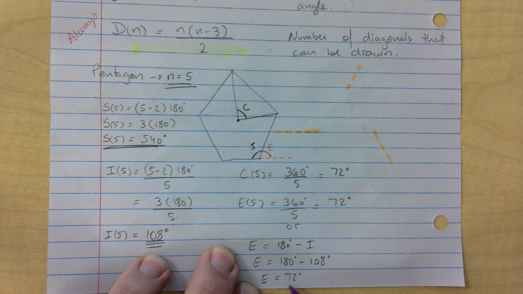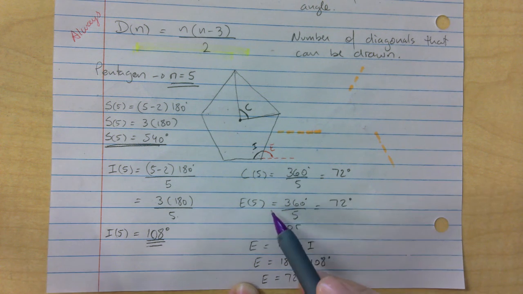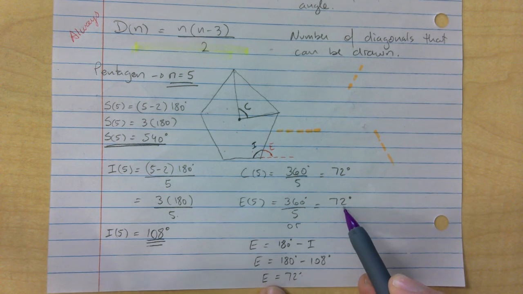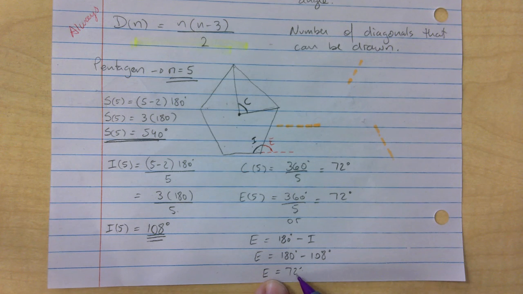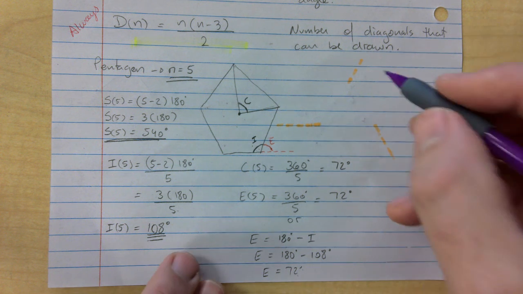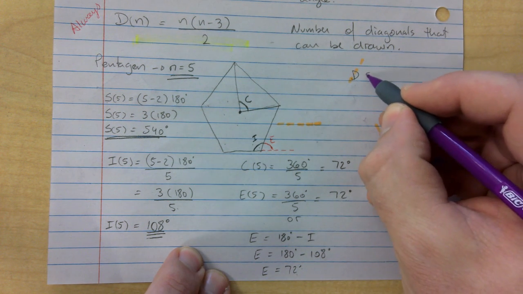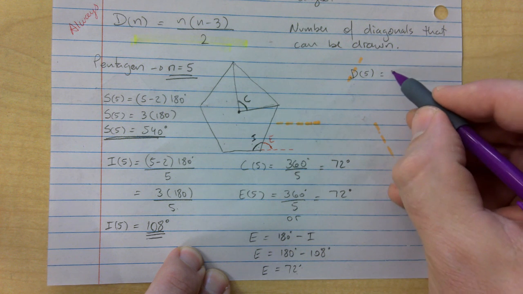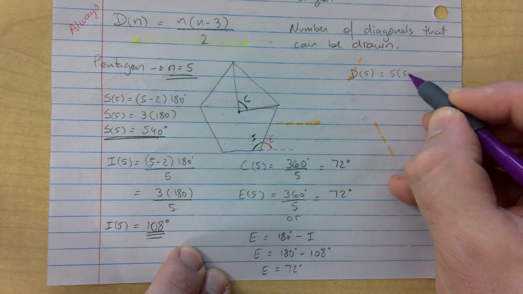This is very important to know, to not just know how to use this formula this way, but also know how to use this other one that I gave you previously on the page before this. Diagonals, that'd be 5 times 5 minus 3.